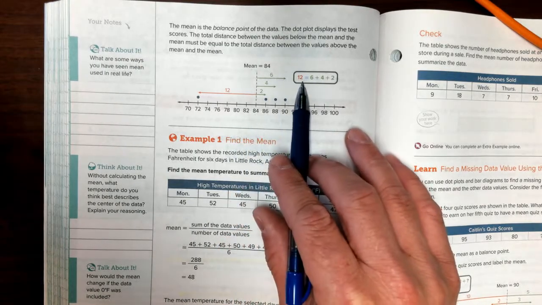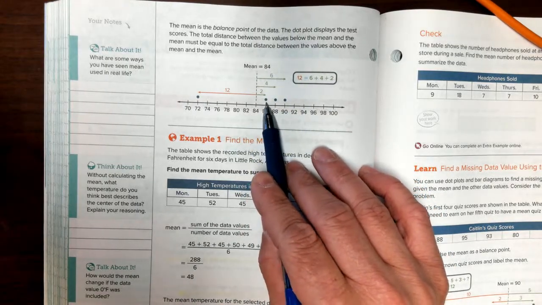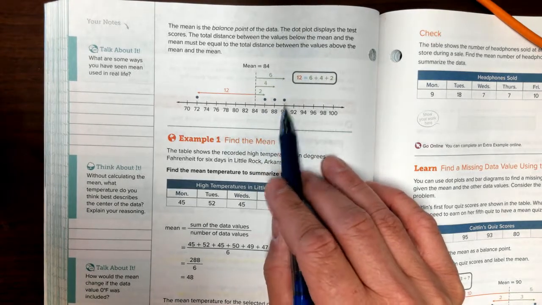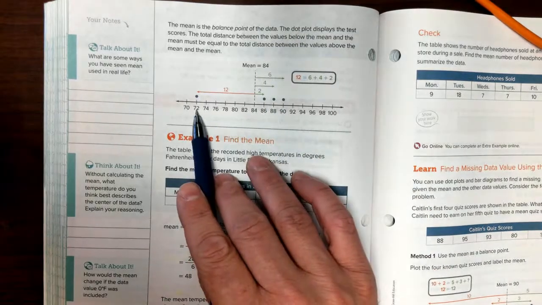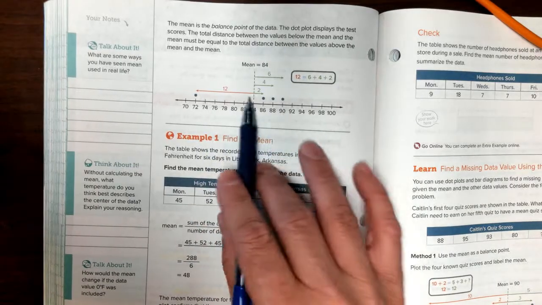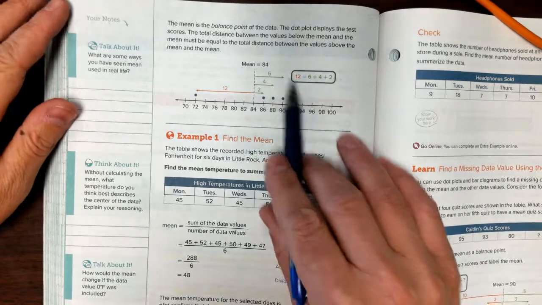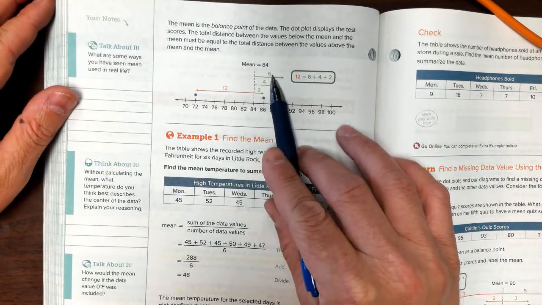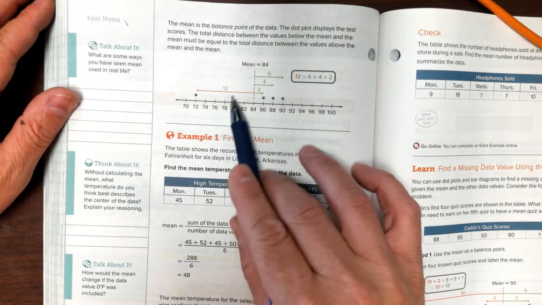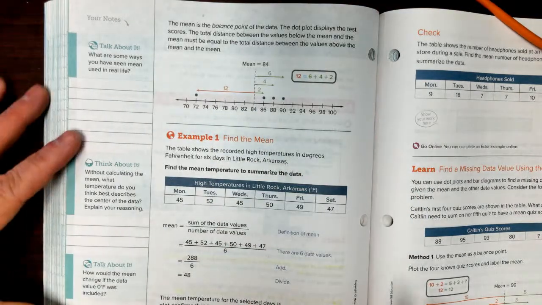Now, every point has a distance from the mean. 86 was 2 above the mean. 88 was 4 above the mean. And 90 was 6 above the mean, with 72 being 12 below the mean. So every data point has a distance of those values. What they were showing in this one is that all the ones that are above, if you added that together, 2, 4, and 6, you end up with 12, which is the same as the lowest. So it's the middle point.